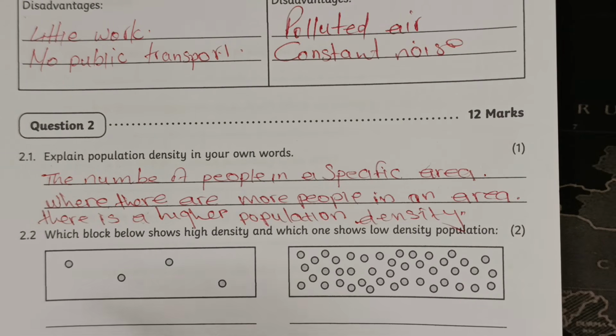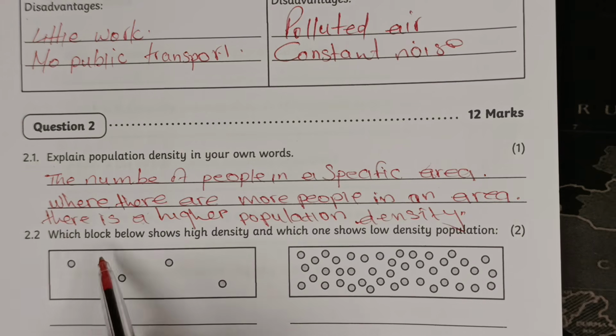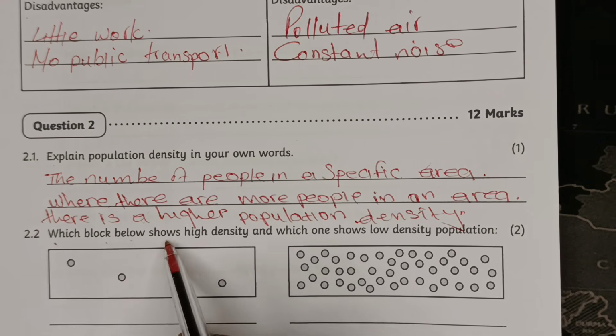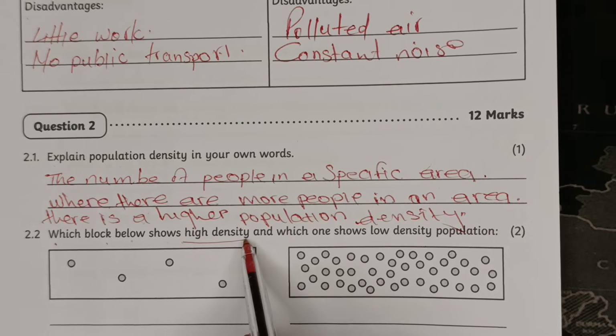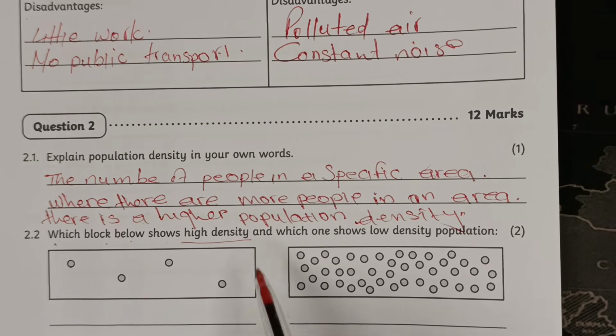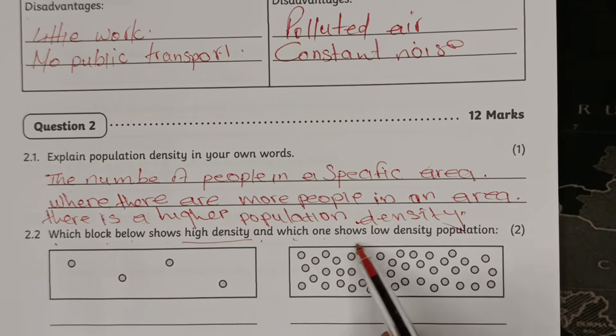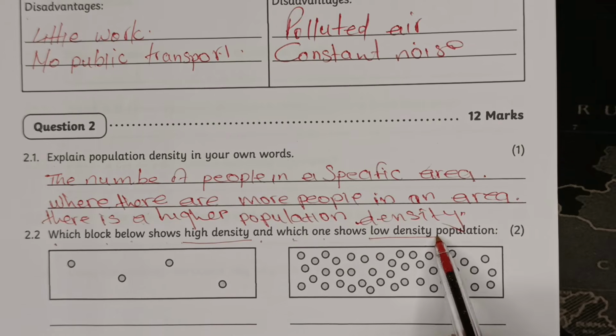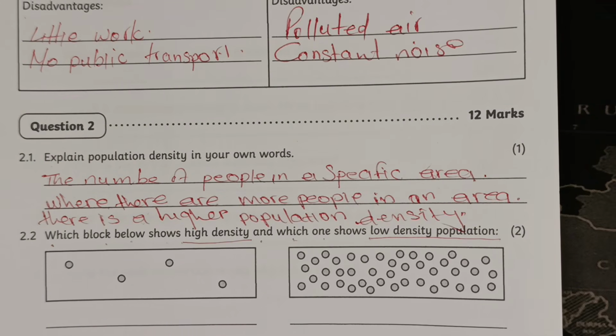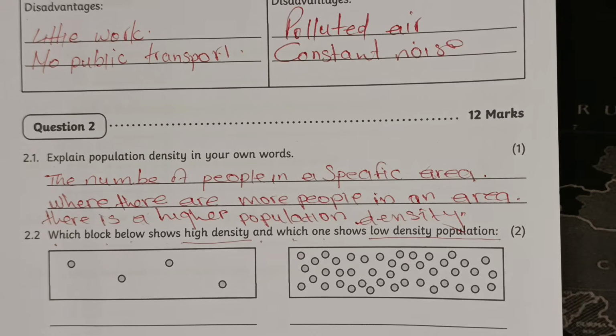So 2.2 says, which block below shows a higher density and which one shows a lower density population? Simple.